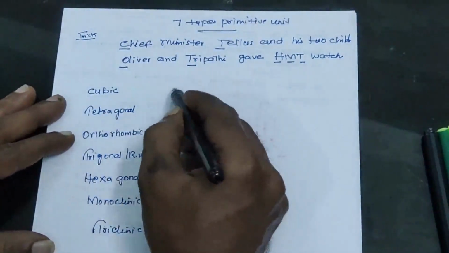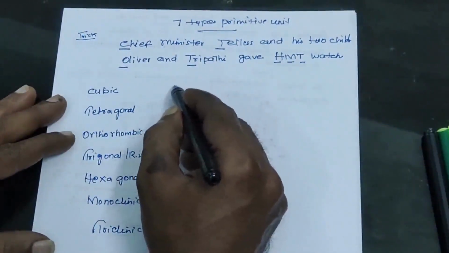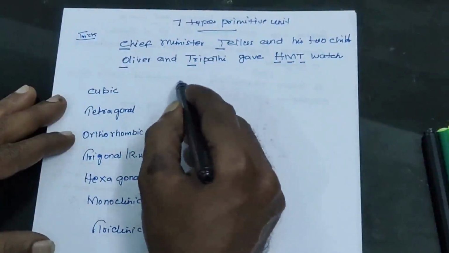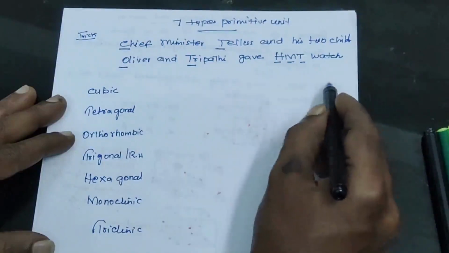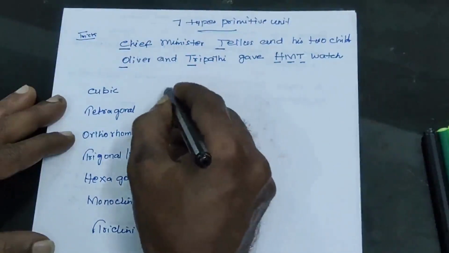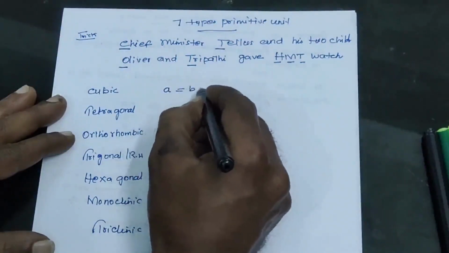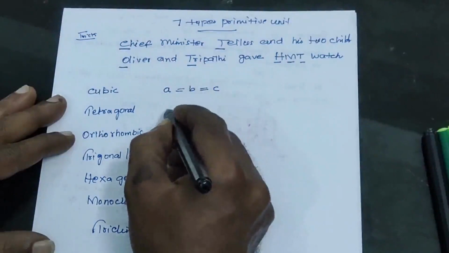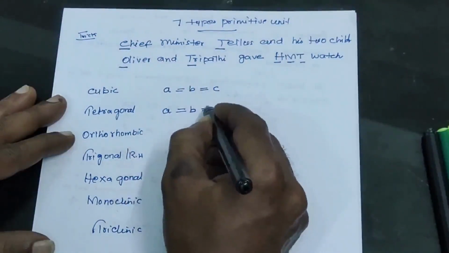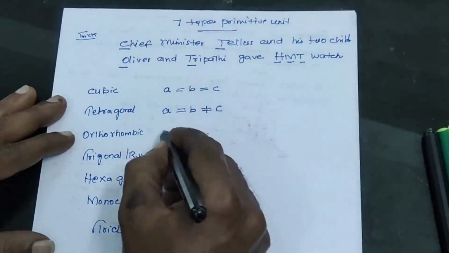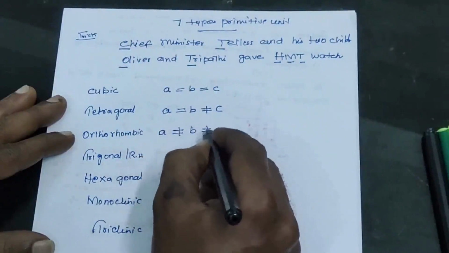A very important point related to NEET and JEE is to relate the edge length, interfacial angle and example. For the edge lengths: the first one, a = b = c. Second one, a = b, c not equal. Third one, a not equal to b not equal to c.